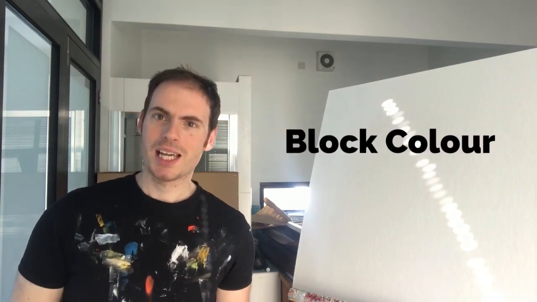This week we're going to continue to explore my contemporary style, but we're going to look at the concepts of texture and block colour. I'll be using acrylic paint again this week. It's great for building up layers and textures.